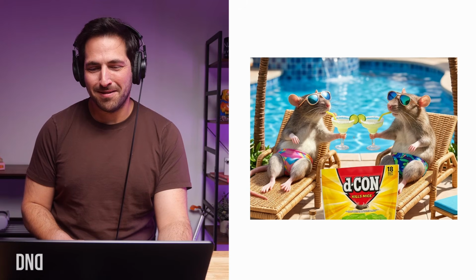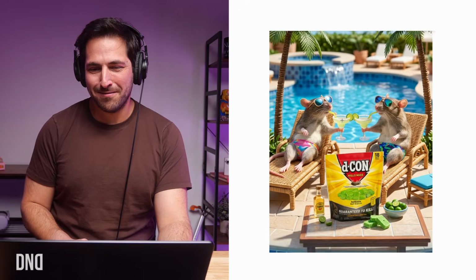The not martini, whatever that is. Margarita glasses. That stuff looks great. So the rats like the taste.